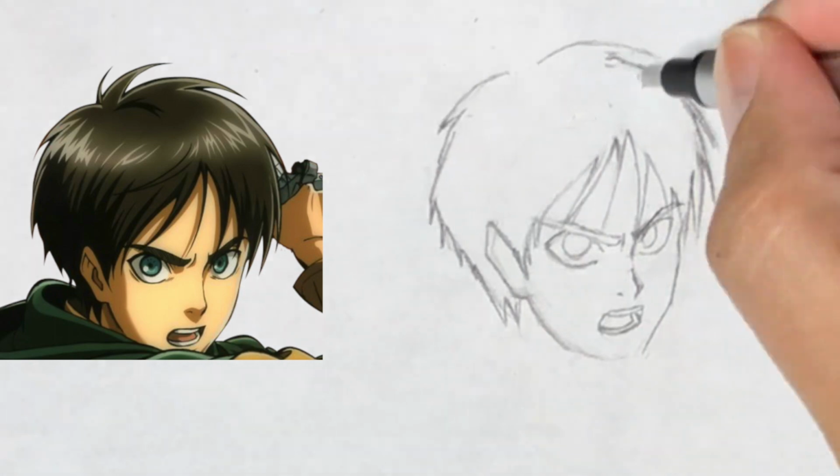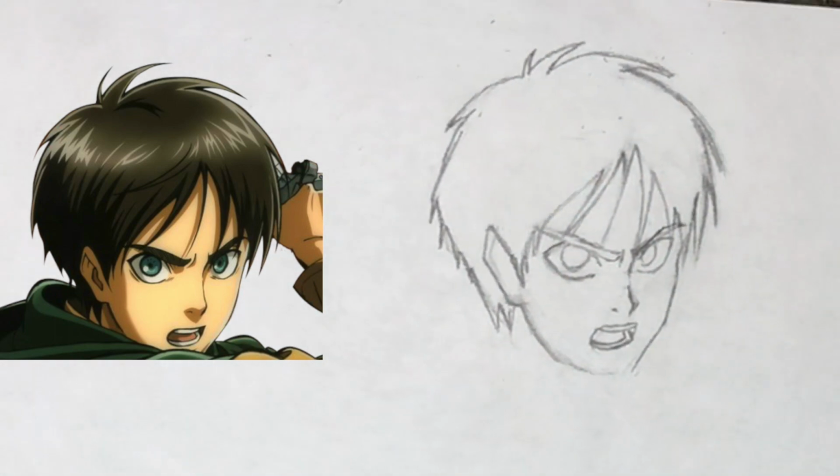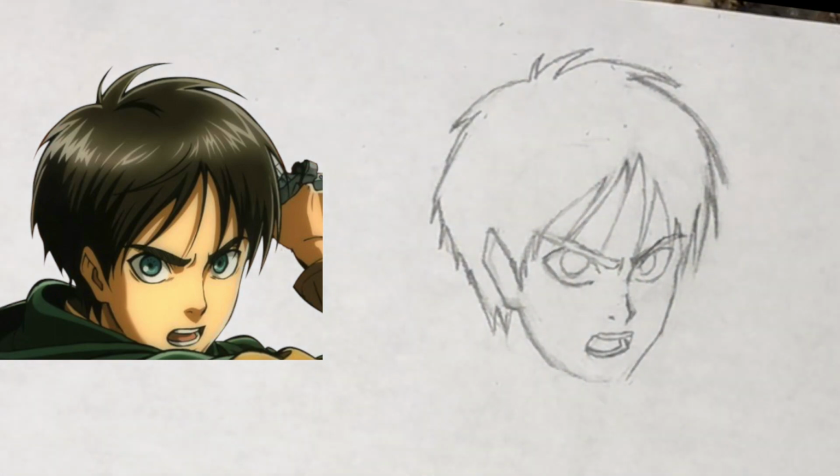Let's tilt his head so we can see what could have been. As you can see, his ear is now above his nose and the eyes are aligned properly.